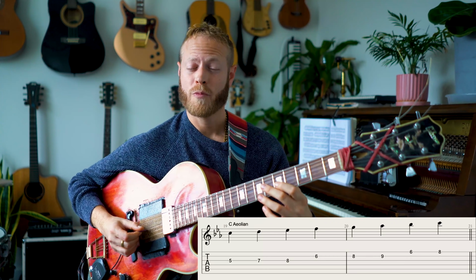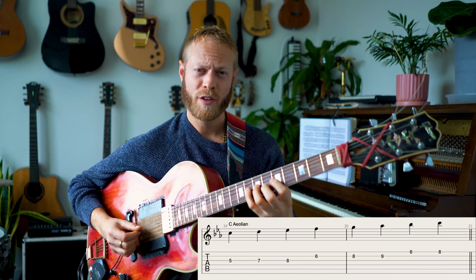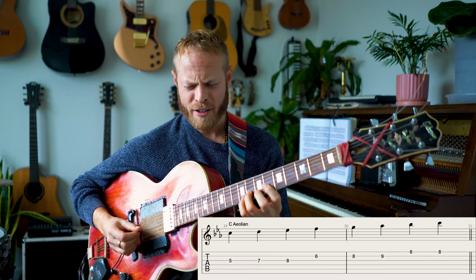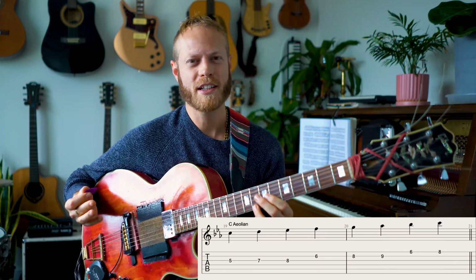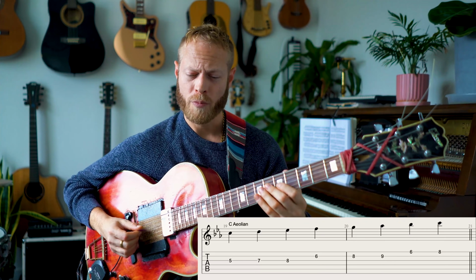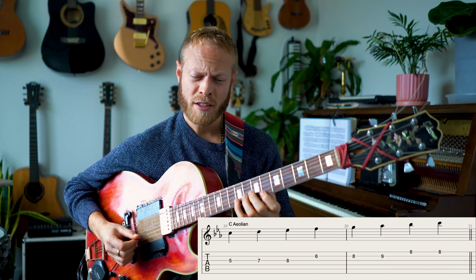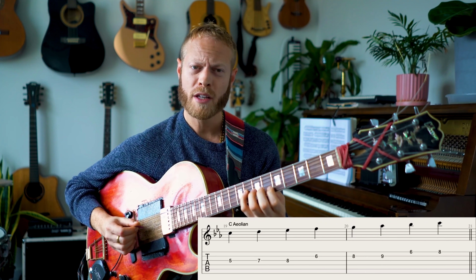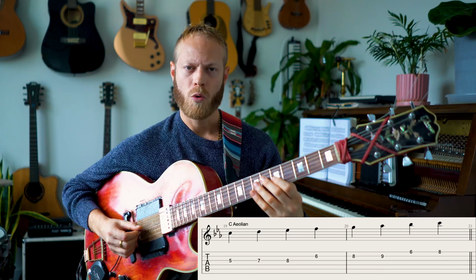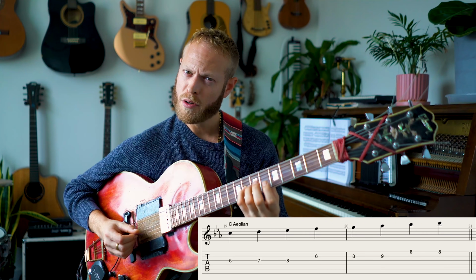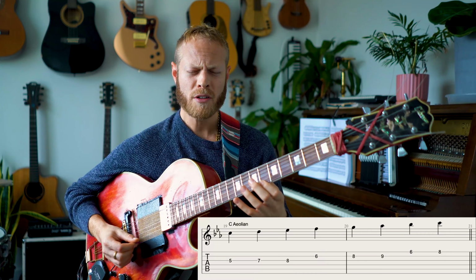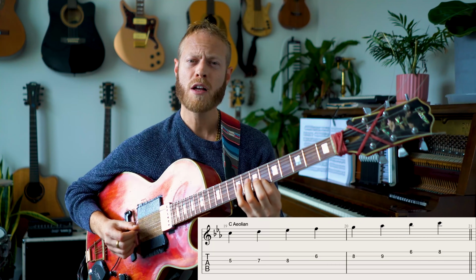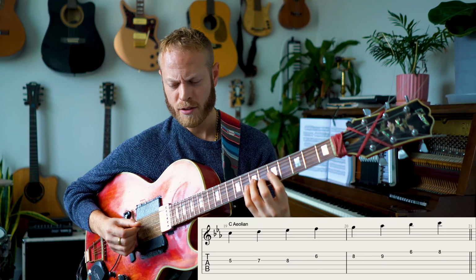So we have 1, 2, flat 3, 4, 5, flat 6, flat 7, 1, which is basically the natural minor. Check it out. Do, re, mi, fa, sol, la, si, do, si, la, sol, fa, mi, re, do. In terms of note: C, D, E flat, F, G, A flat, B flat, C, B flat, A flat, G, F, E flat, D, C.